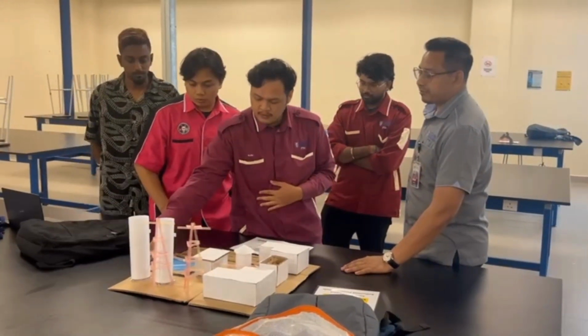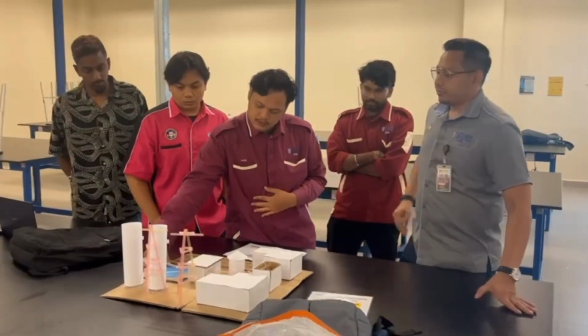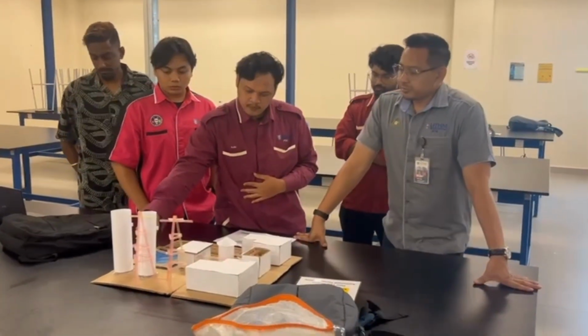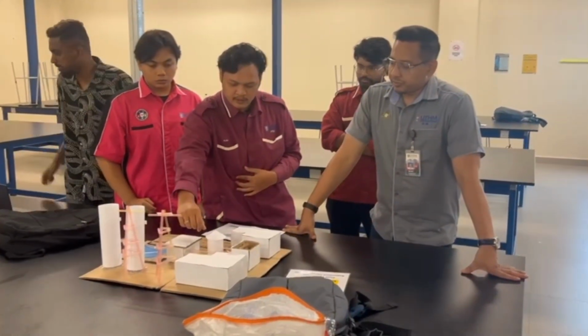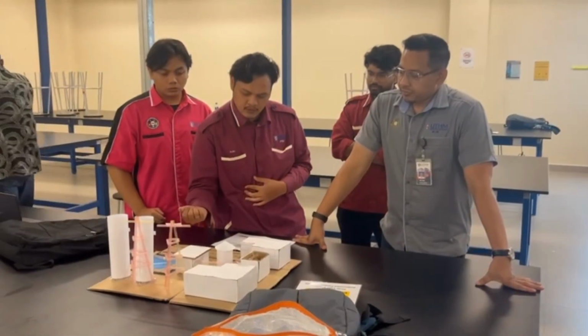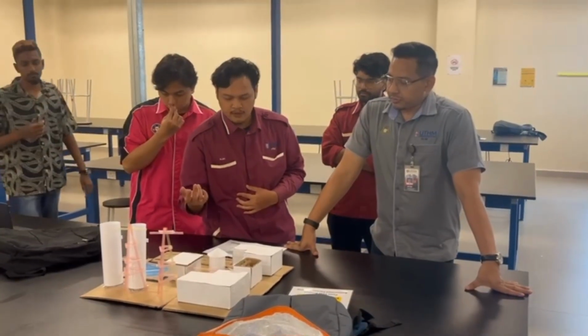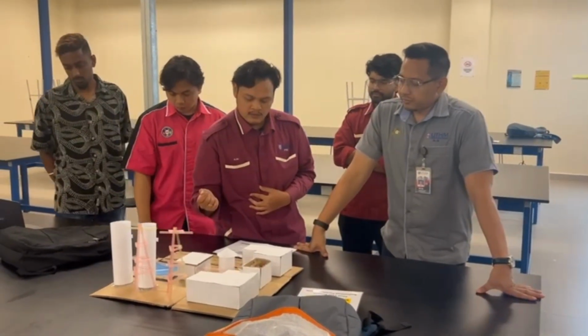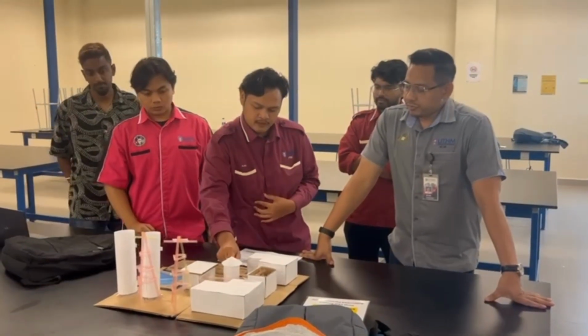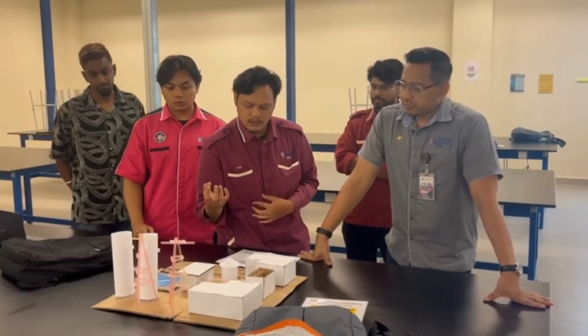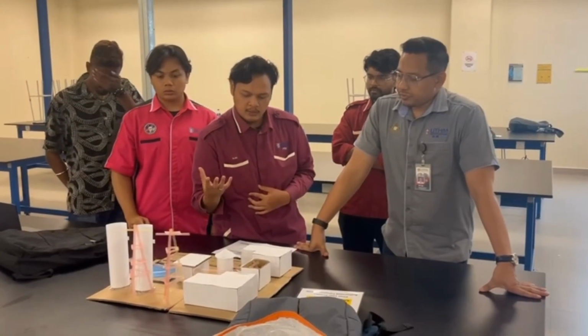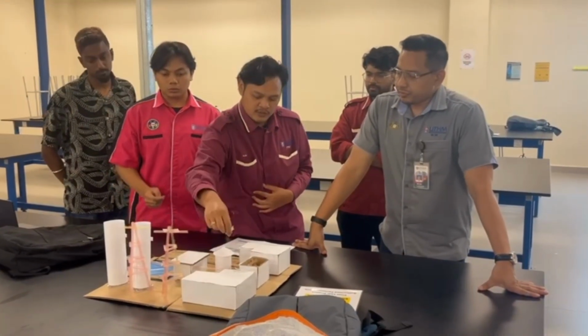From the water source, we go to the containment building, which uses uranium 235 as fuel, and with the help of the reactor, it will boil the water and produce steam.